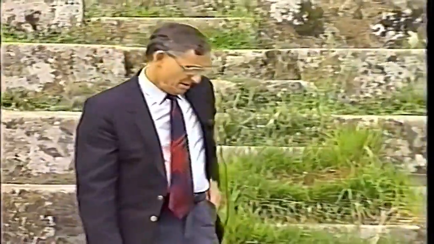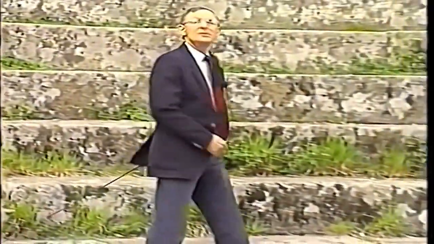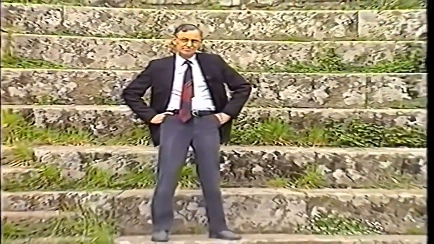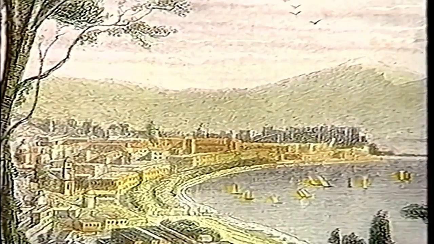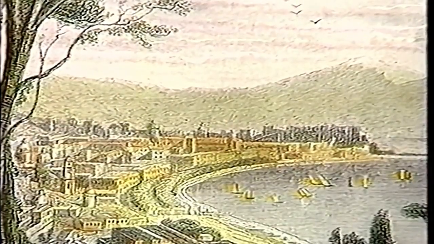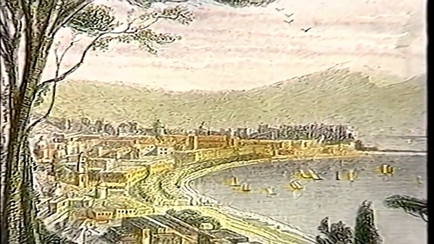For some time now, there's been a suspicion that these rocks contain a secret, which when discovered will change our ideas on the most important subject of all. How did mankind originate? One of the first sedimentary rock experts was a German. His name was Johannes Walter.